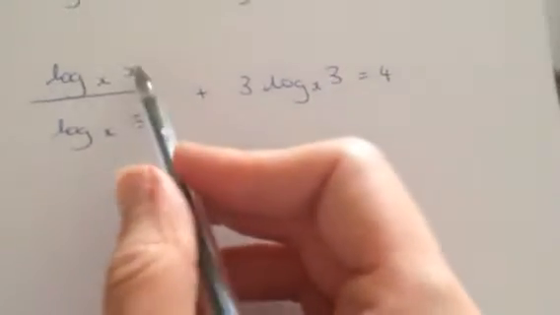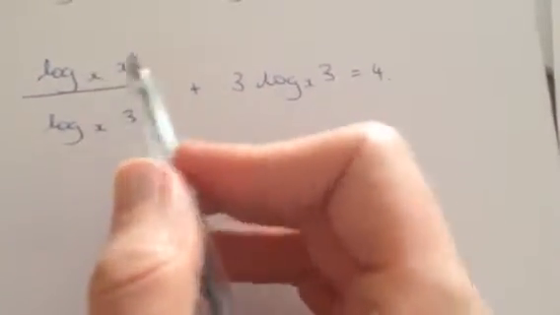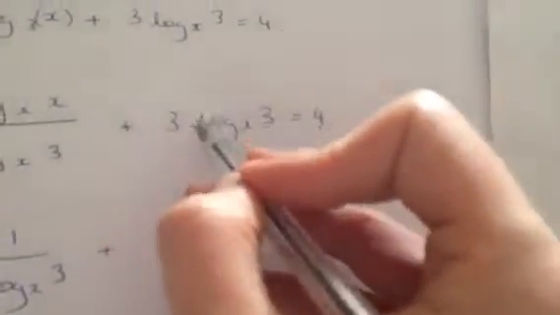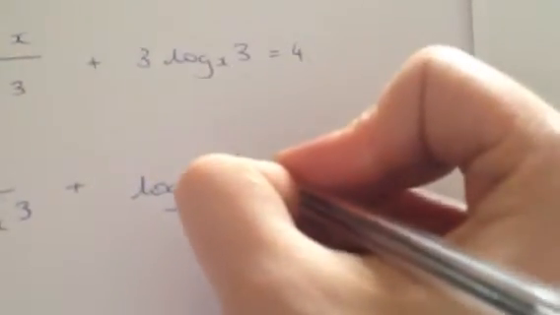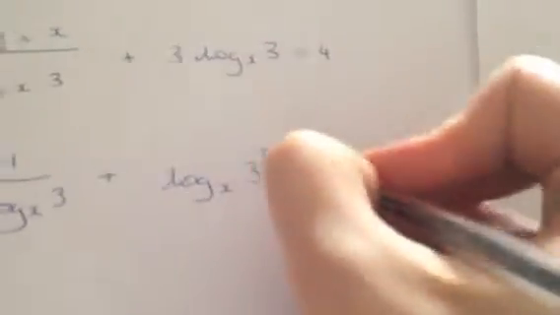So if it was log 5 in the base 5, log 2 in the base 2, I'd end up just with a 1 up here all over log 3 in the base x, plus, again I'm going to apply the rule where if I have a number in front I can bring it up and it can become a power, log 3 to the power 3 in the base x is equal to 4.